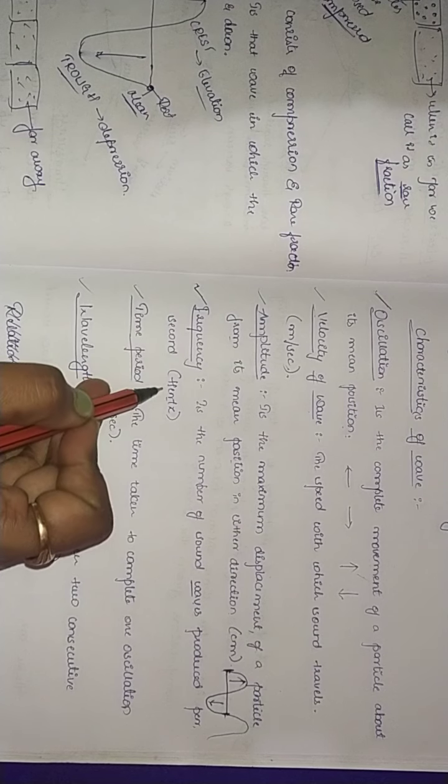How many waves are produced in a second? That is measured in hertz. At 1 second, how many waves are produced, we measure through hertz. That we call frequency.